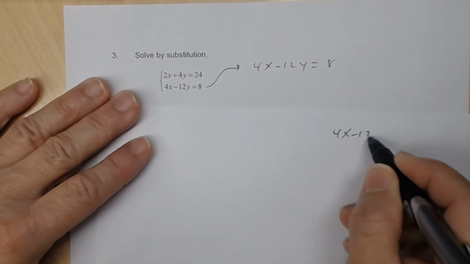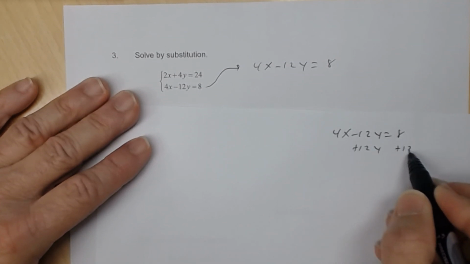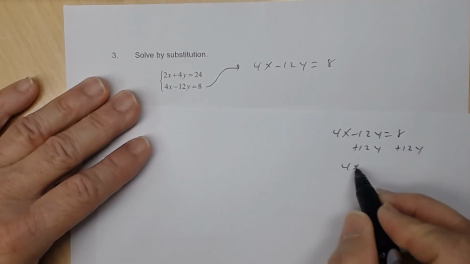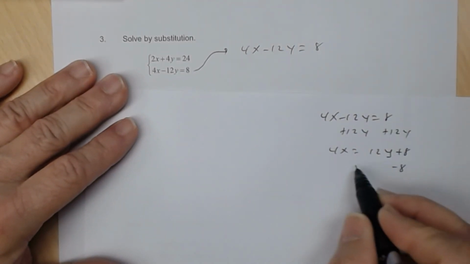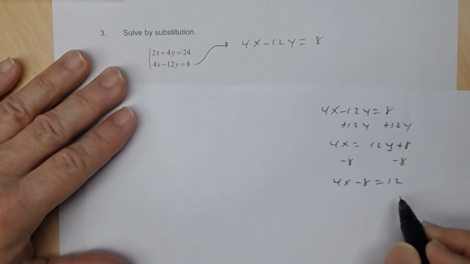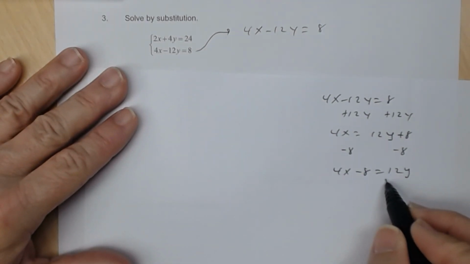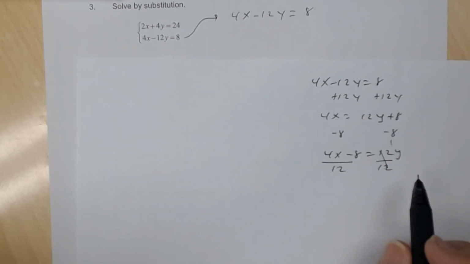Let me go ahead and rewrite this over. So I'm going to go ahead and add 12y to both sides. And so I get 4x equals 12y plus 8. Subtracting 8 from both sides, I get 4x minus 8 equals 12y. Then you got to divide both sides by 12, and that's where you're going to see where your issue is going to become.